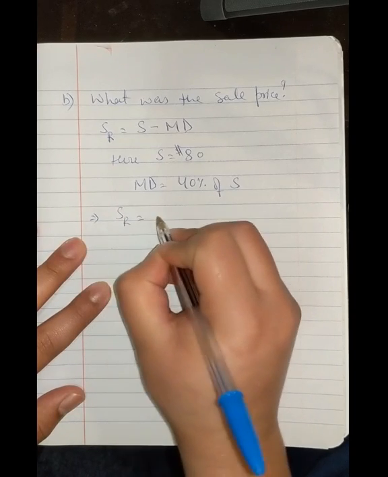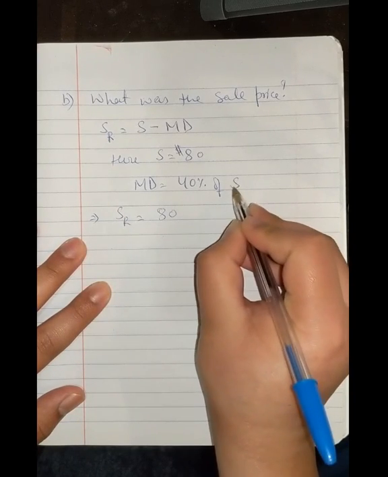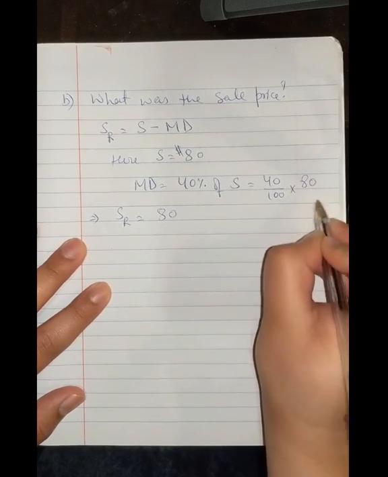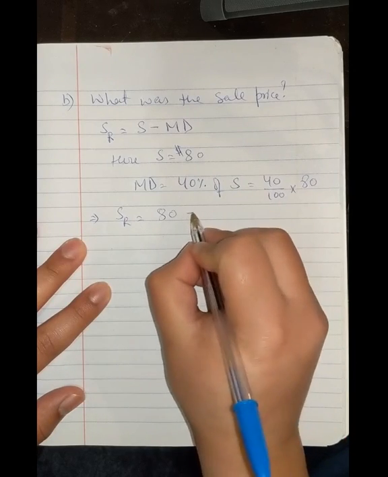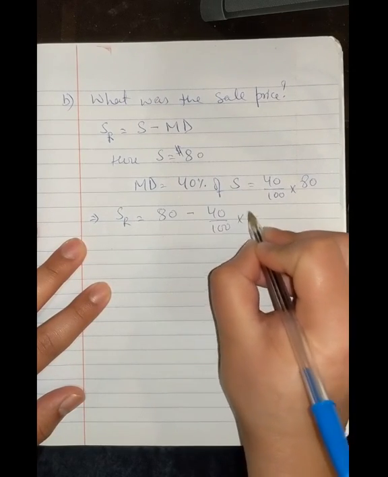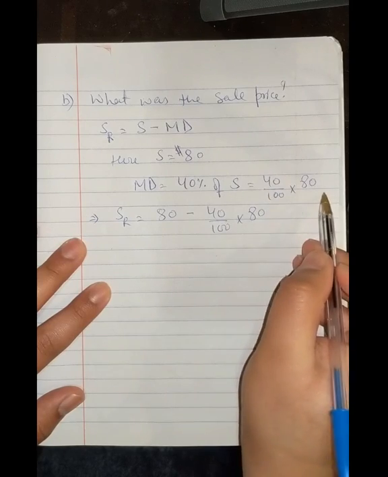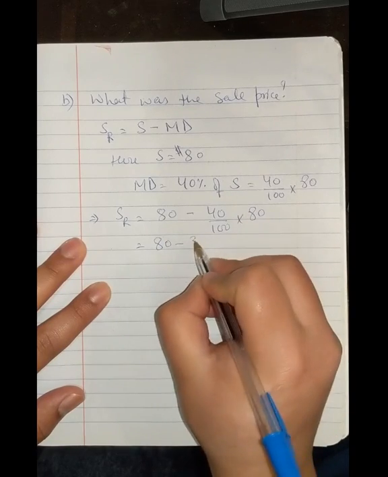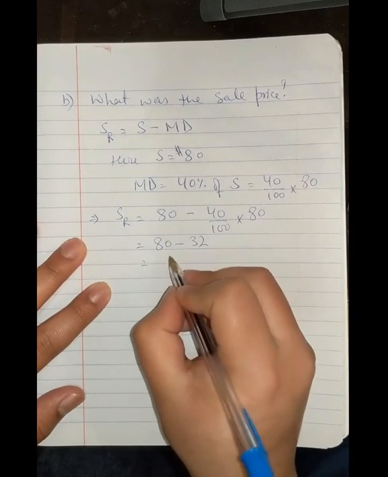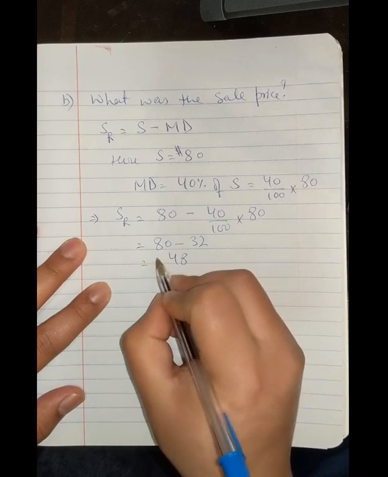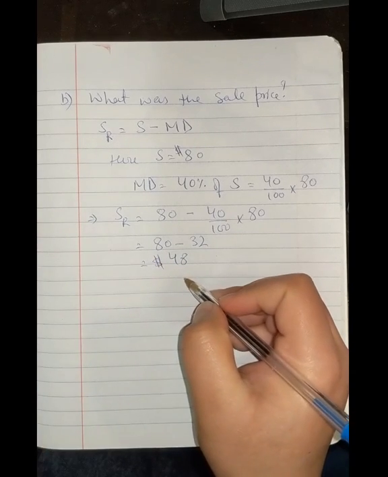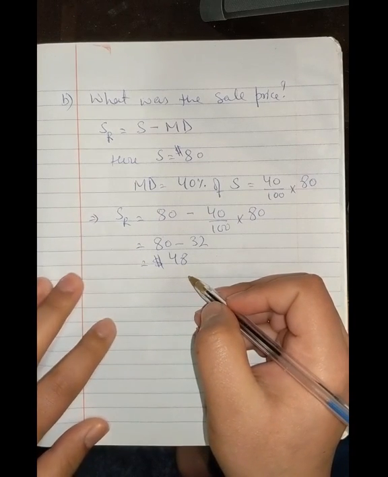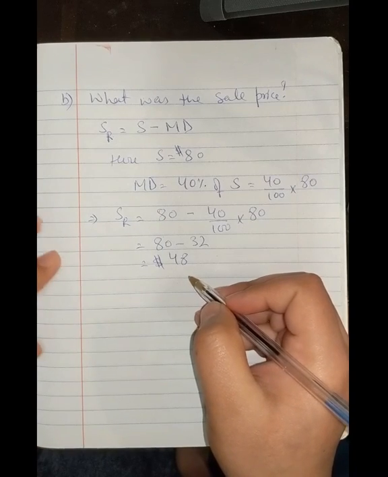So SR will be 80. We have the value of S here, right, which is 80. So I can just solve it. 80 minus 40 over 100 multiplied by 80. If you want to solve it here, you can solve it here. So 80 minus, and this will be 32. So 80 minus 32 is 48. So 48 is the sale price. That's it. That's for part B.